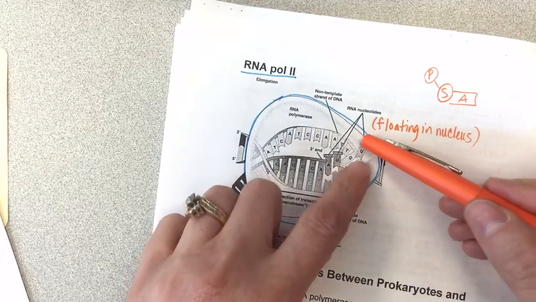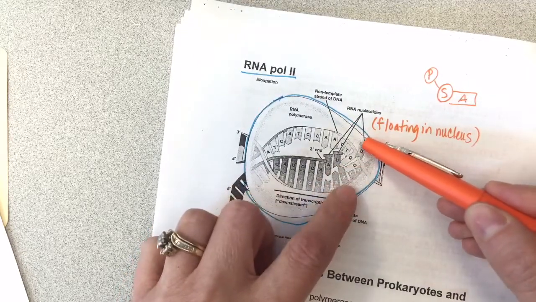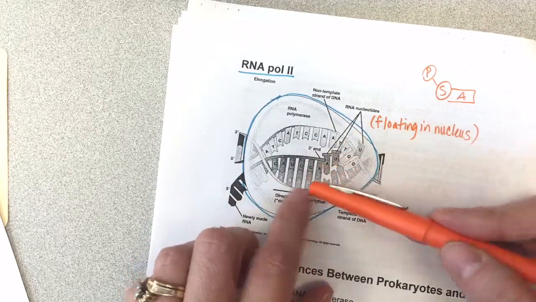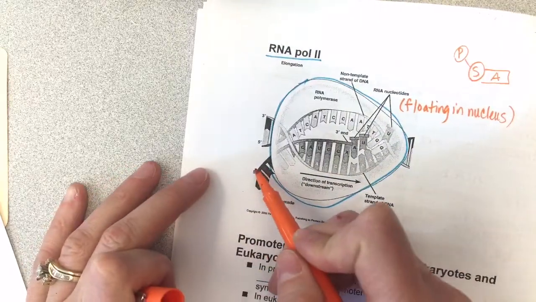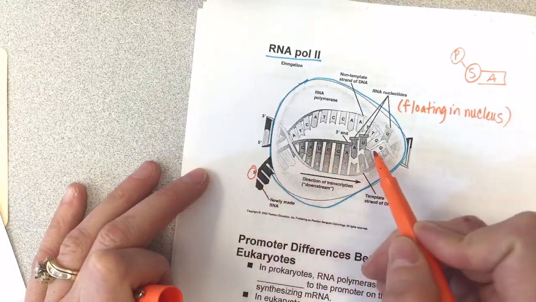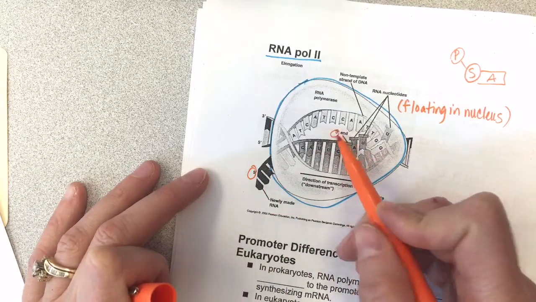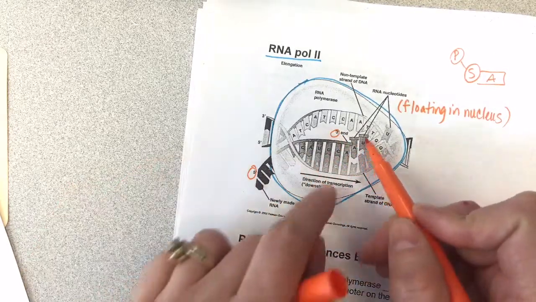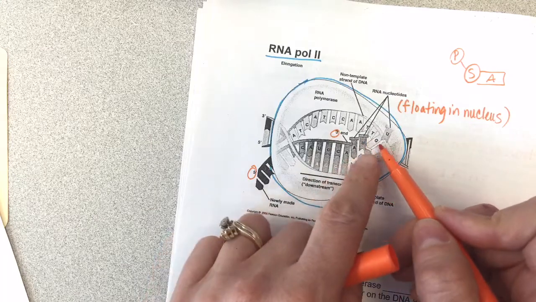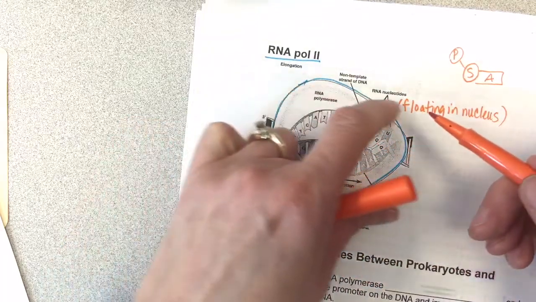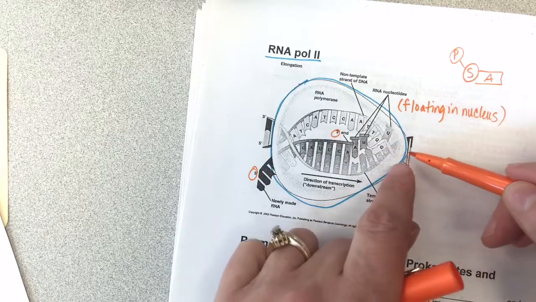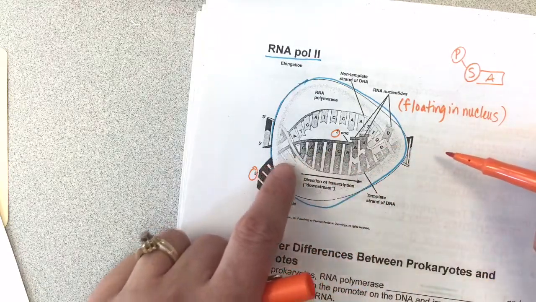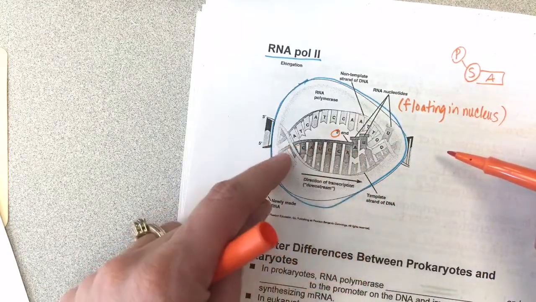This part right here would be the phosphate sugar backbone, and it comes and binds with the complementary DNA. So you're making the mRNA in the 5' to 3' direction. It continues adding, and the RNA polymerase will move along the DNA, untwist it, break it apart, and keep on adding nucleotides. After it's done, the mRNA is made.